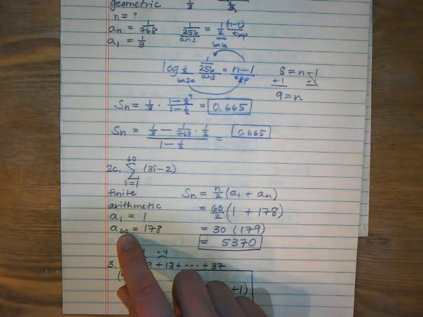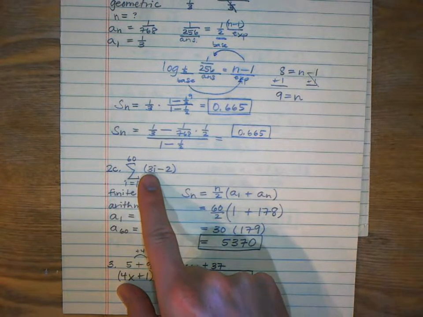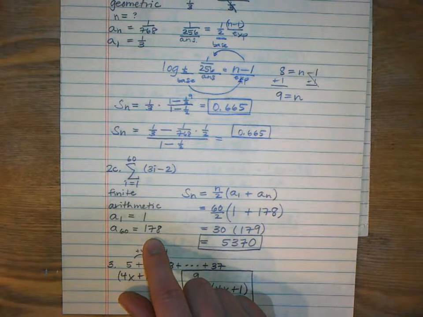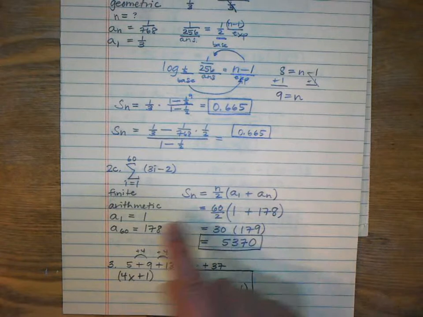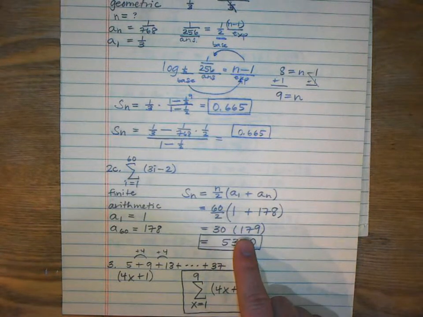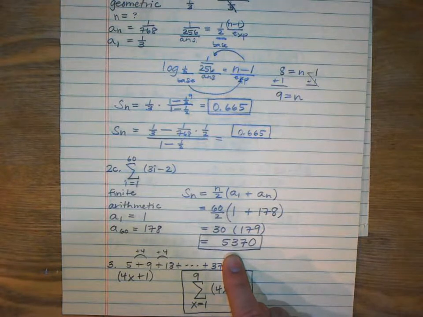A sub 60, I had to do a little bit more math. To find a sub 60, it was 180 minus 2, which is 178. Once I knew those two terms, I could plug them into this formula, and I get 30 times 179, which is 5,370.